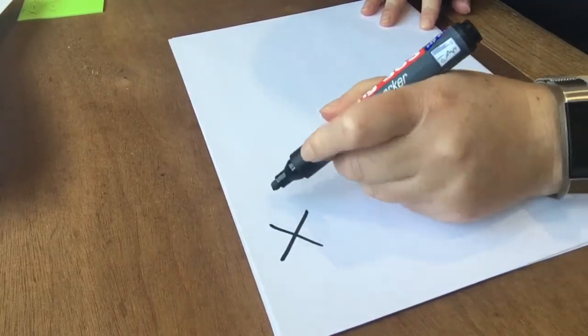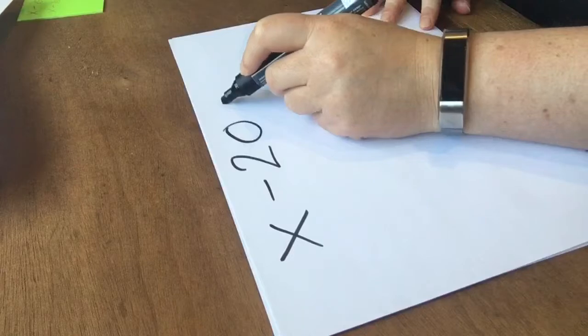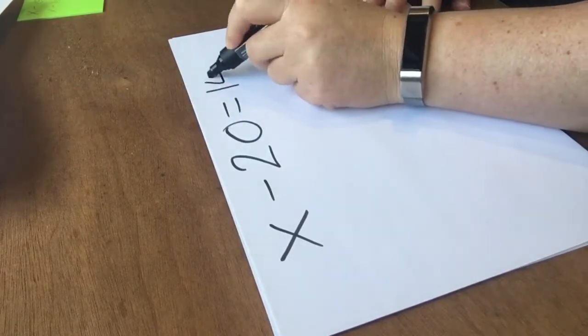I want to do another tutorial on solving equations. So let's look at some examples together. My first one is x minus 20 equals 14.